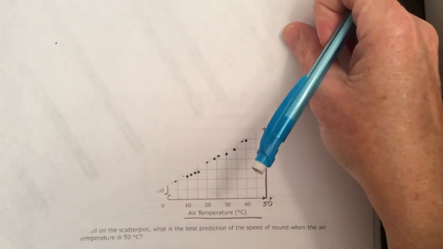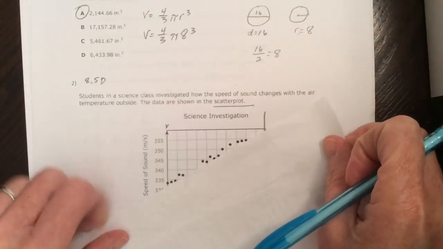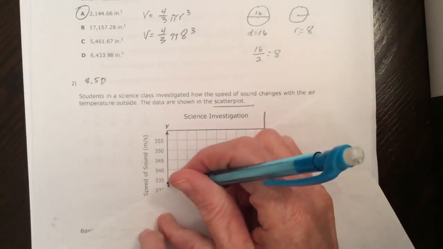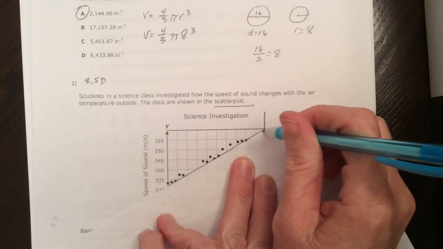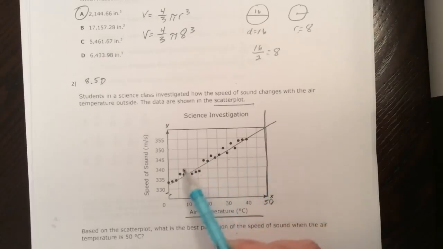You got to get in the middle of the dots. So once you're in the middle of the data, when you draw your line, it should look something like that. Okay? So see how it's in the middle. It's not over here, and it's not up here at the top.